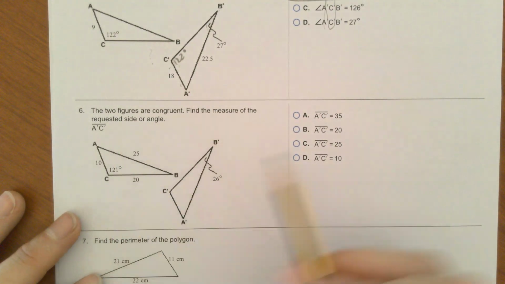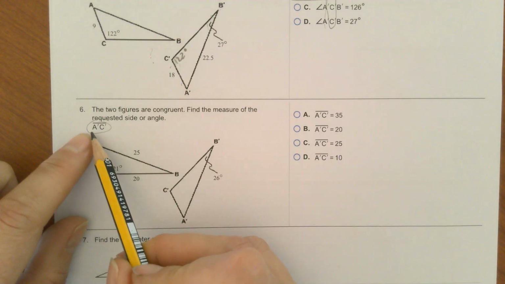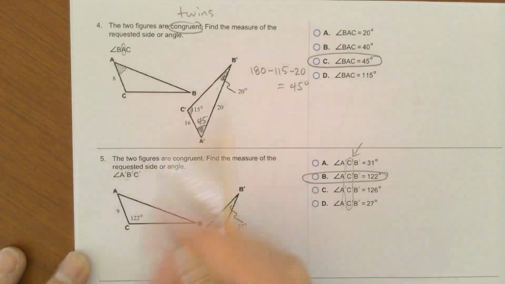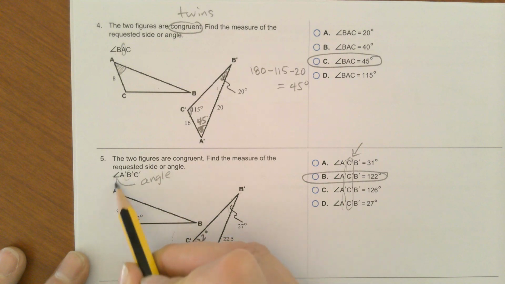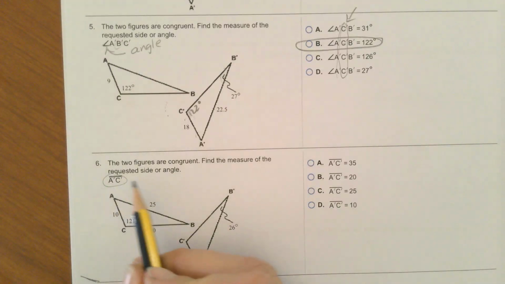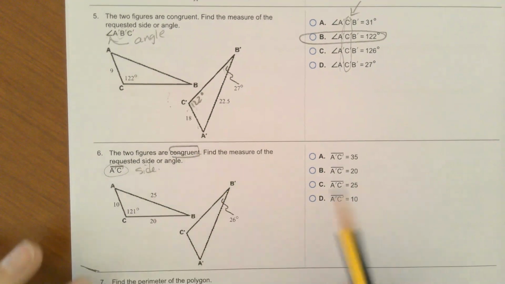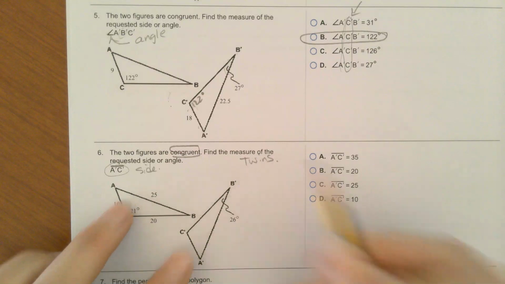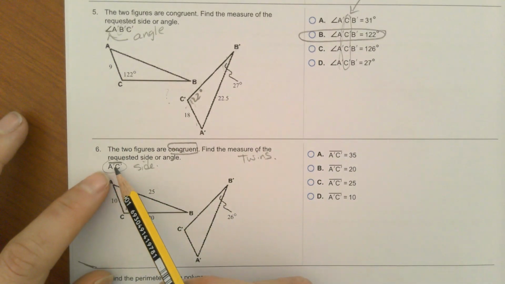Okay, so this is correct. So it says find the side. Because it has the line on top, it means side. When it has this like less than sign, that means angle. Okay, but when it has a hat on it, it means side. But it says they're congruent. That means they're exactly the same. They're just like twins. Okay, so we have to find side AC prime.